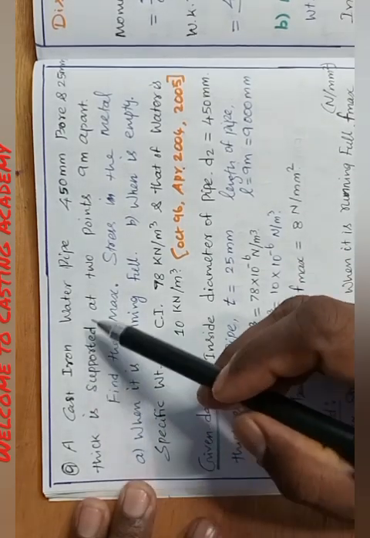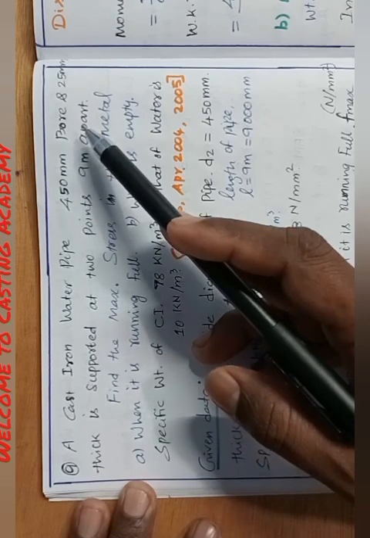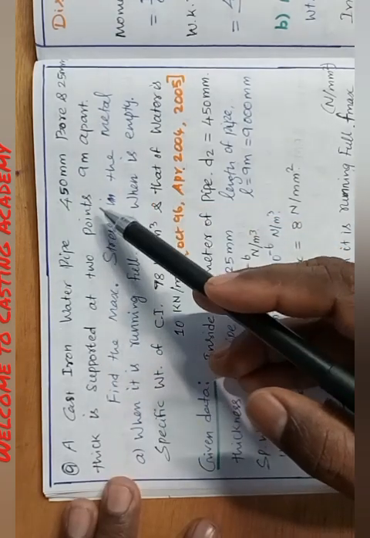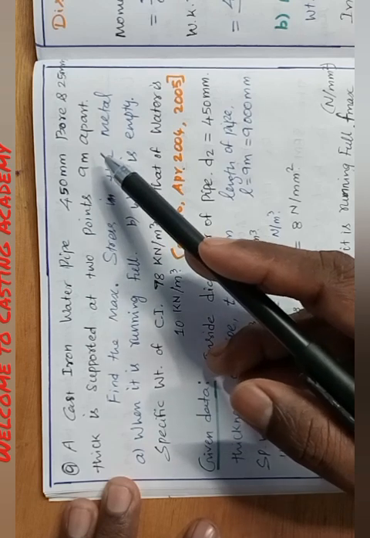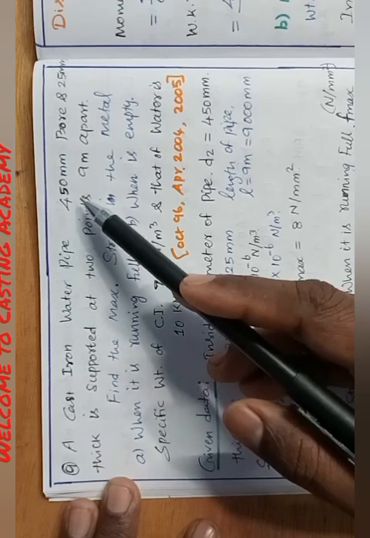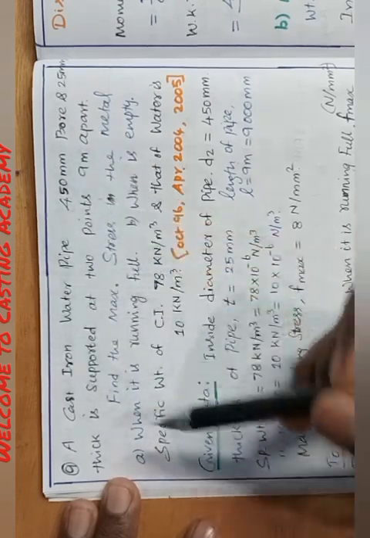A cast iron water pipe of 450 bore and 25 thick is supported at two ends 9 meter apart. So the pipe length is 9 meter, the inner bore is 450 and the thickness is 25.